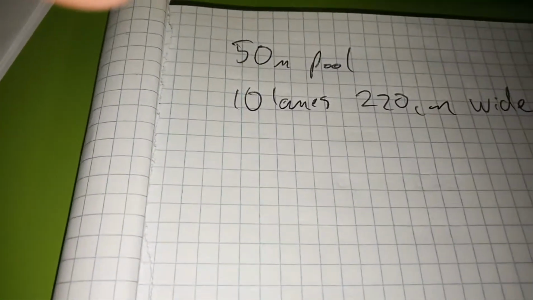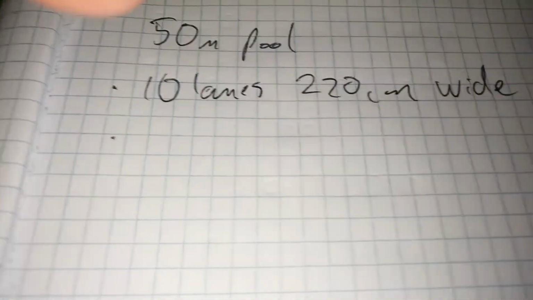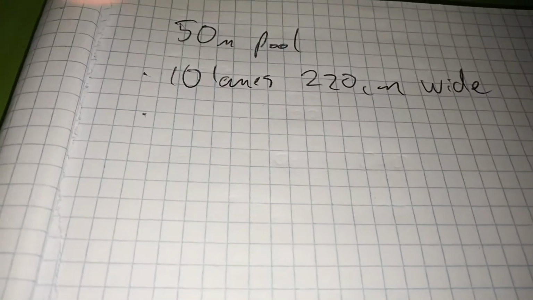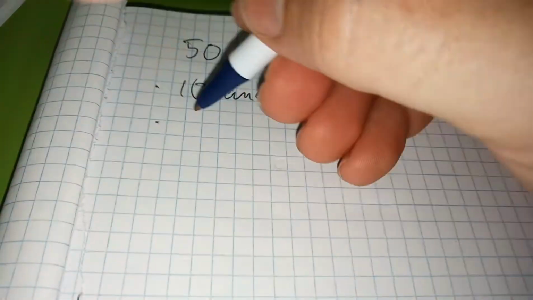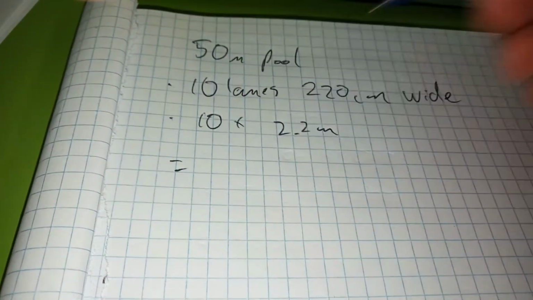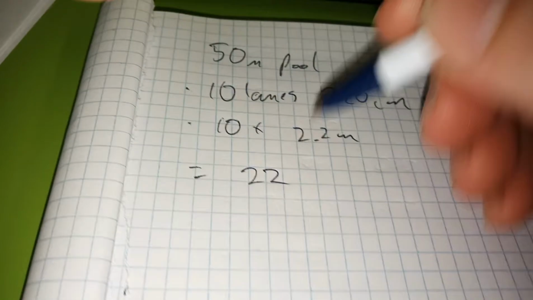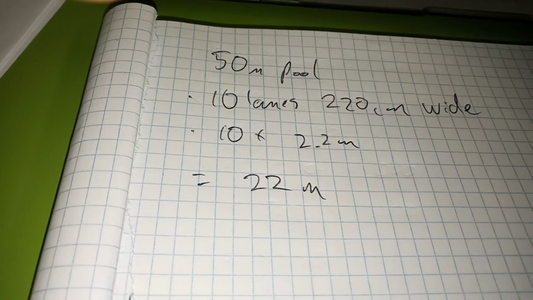So let's work out the width there. So we're going to assume that will give us the width of the pool. So 220 centimeters, let's convert it to meters. So it's going to be 10 by 2.2 meters, which will equal 22 meters. So the width of our pool is 22 meters.